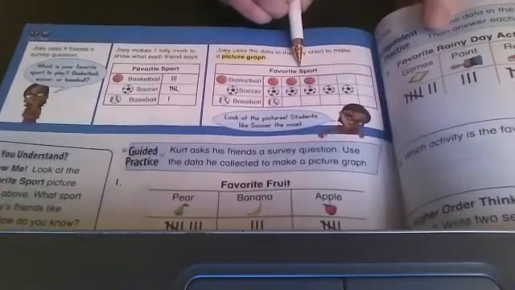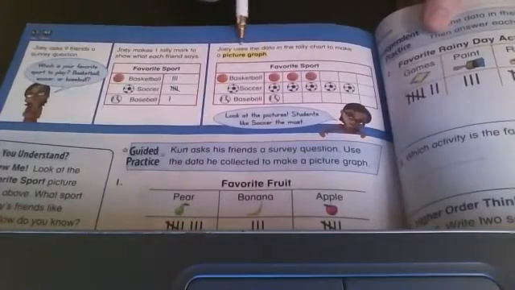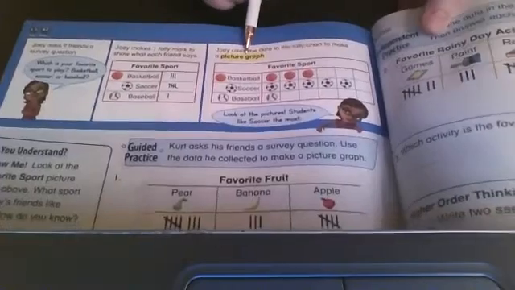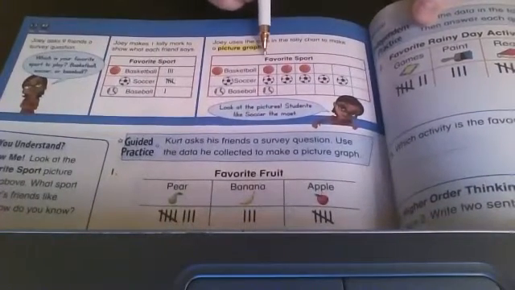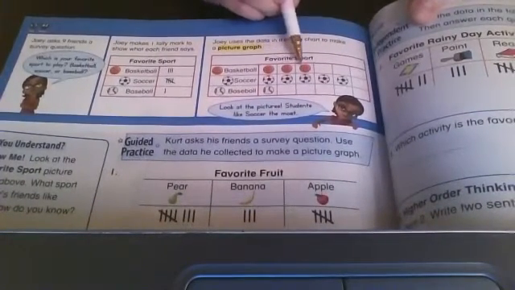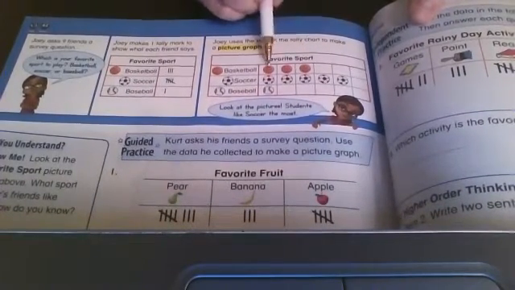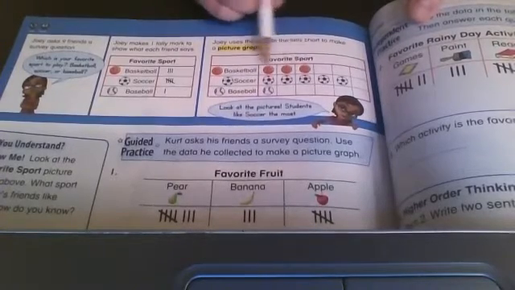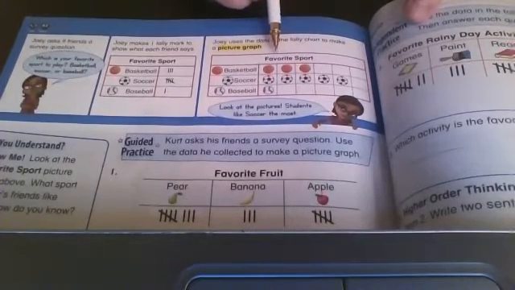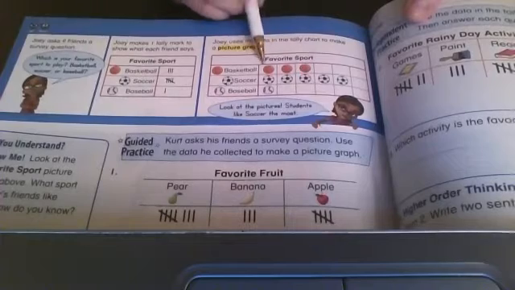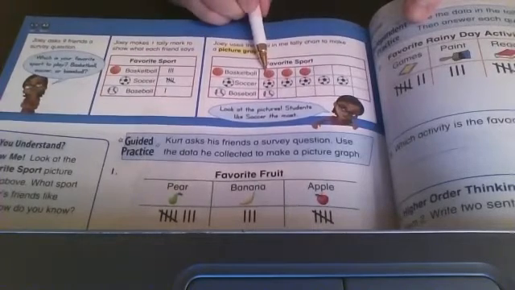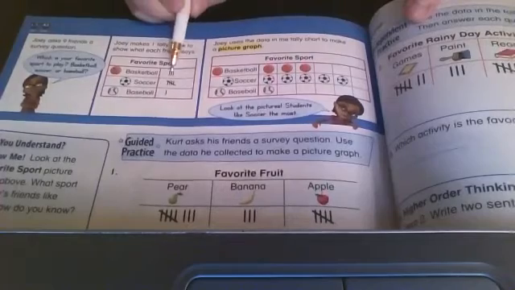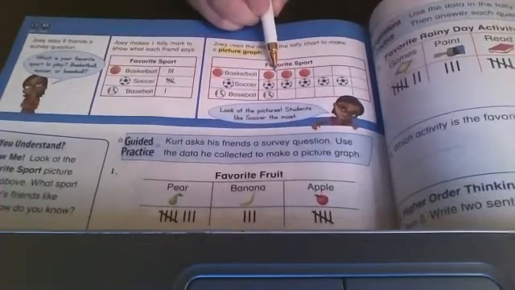And that's what you see here in this final box. It says Joey uses the data in the tally chart to make a picture graph. You can see they call it a picture graph because instead of making a tally mark for each child that chose that sport, they use the picture of that sport. Okay, so the data, the information is the same. It's just represented in a different way. Here's tally marks, here's pictures.